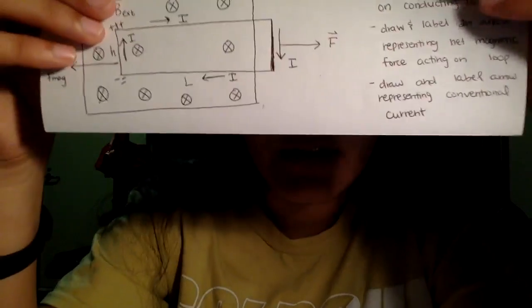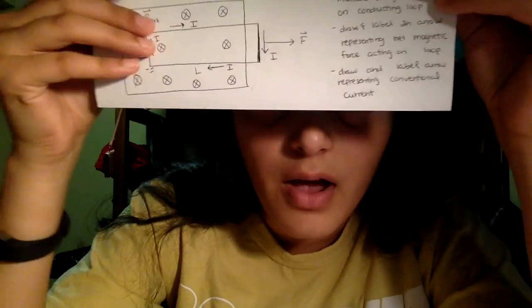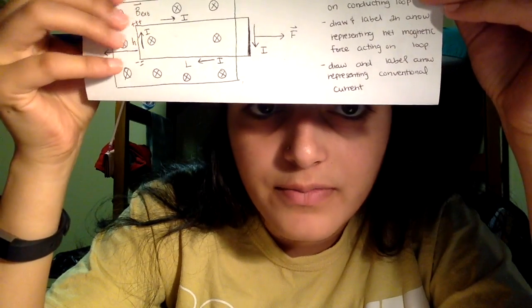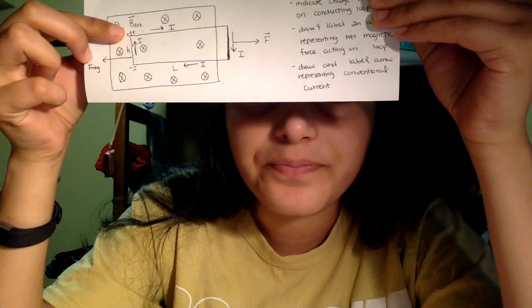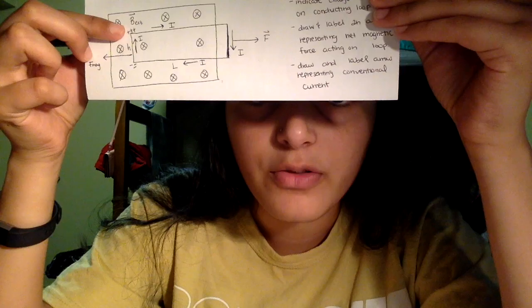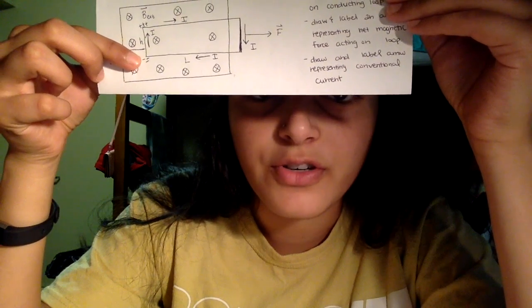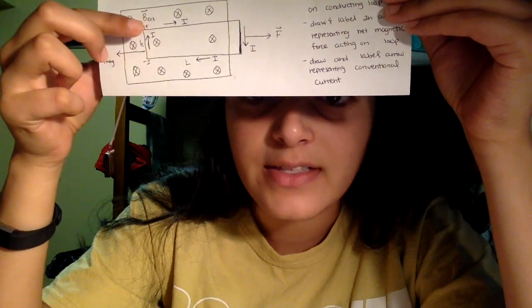The last part of the question asks us to draw and label an arrow representing the conventional current. As you can see in this diagram, the positive particles are here and the negative particles are down here, so we can see this loop as a battery.